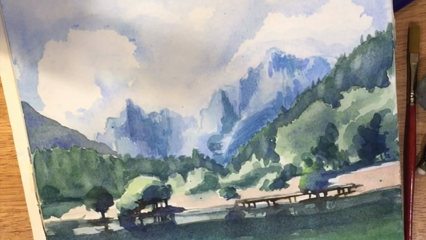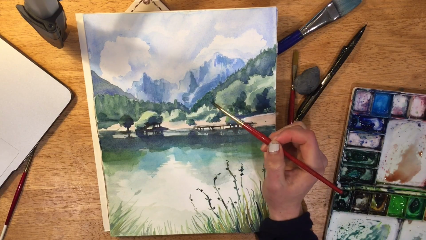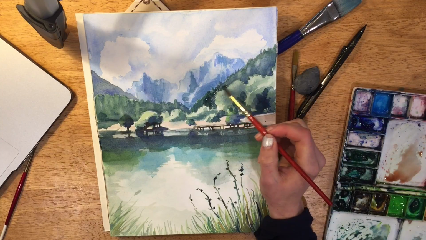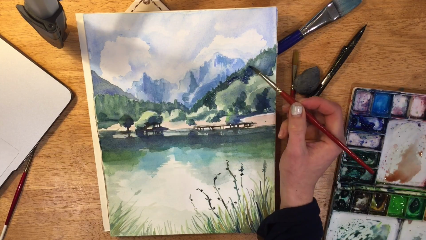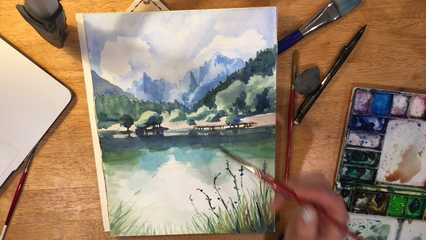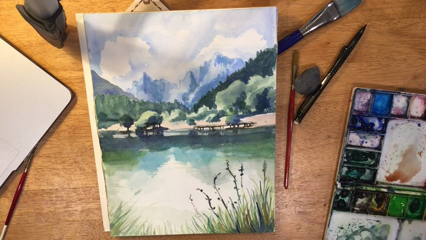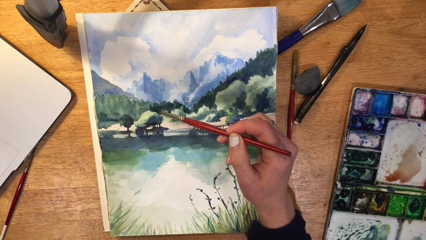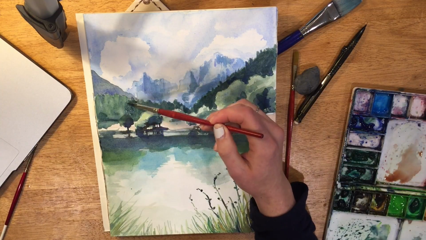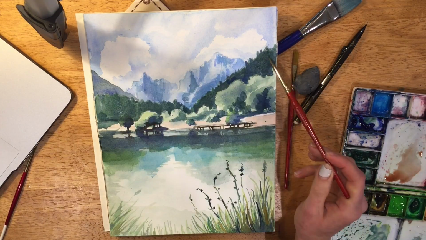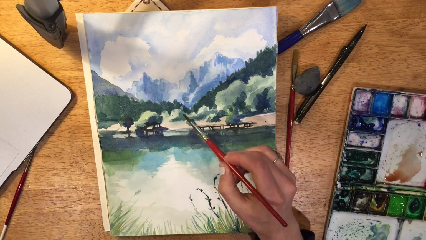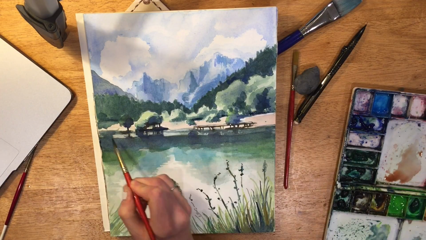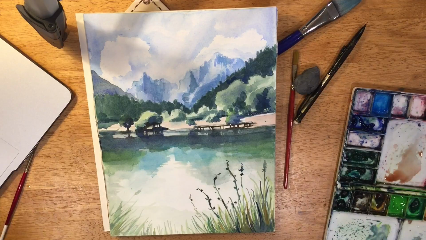Now I've decided also, after a final look, that that sort of middle stand of trees is still in the background, but could stand to use a little bit more dark. So I'm using some more ultramarine, some more phthalo, some more hooker's green, to just bring out the darkness in those trees. And now I'm just touching up the last little things, deciding where there needs to be a few more darks.